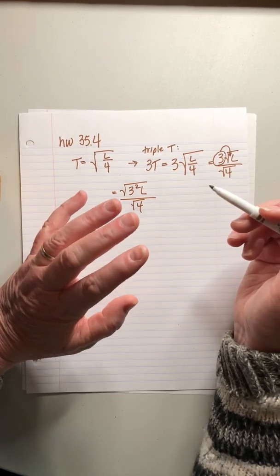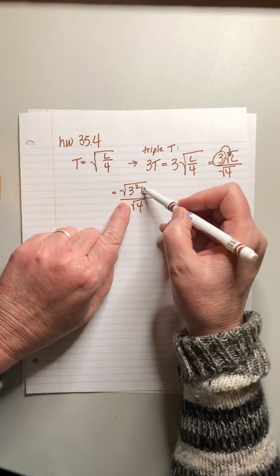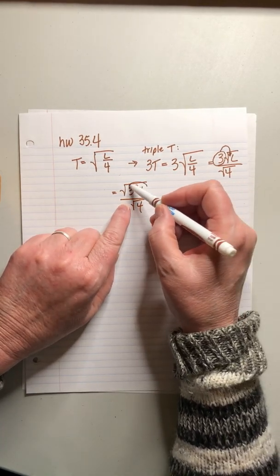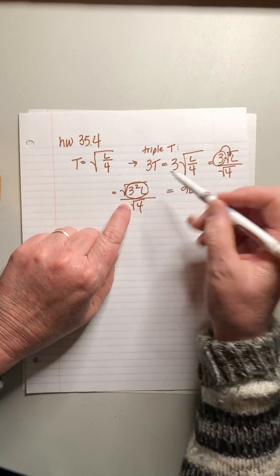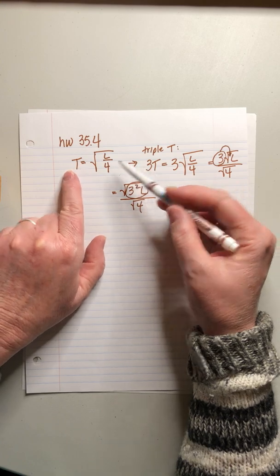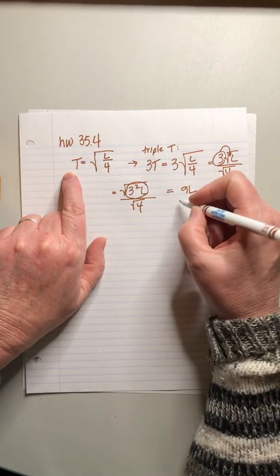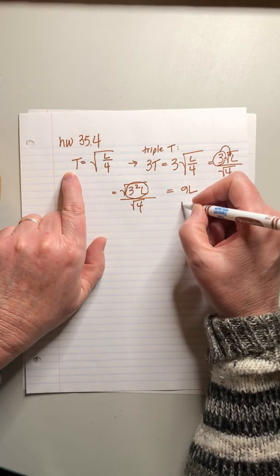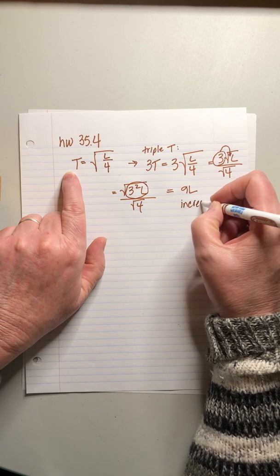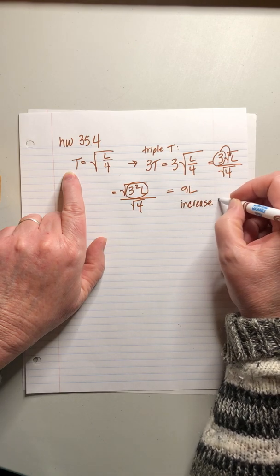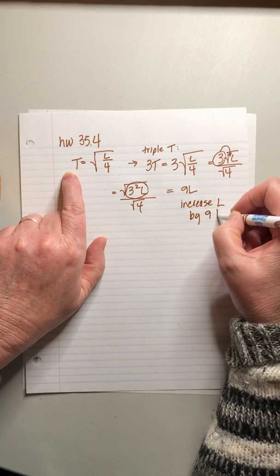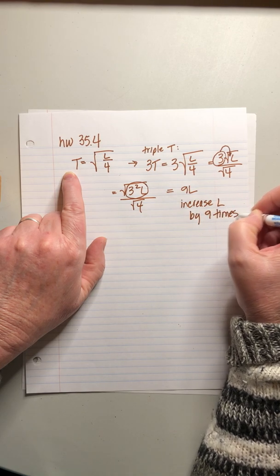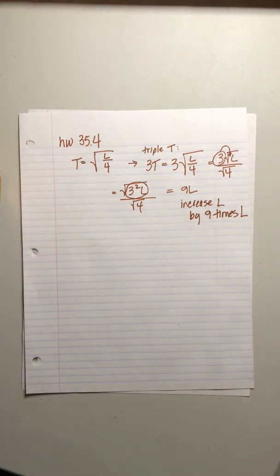So that we can test our work. What that tells us, if we look at just this part of it, is that when we triple the T value, we increase L by 9 times L. Does that make sense? Let's see how John wrote it out.